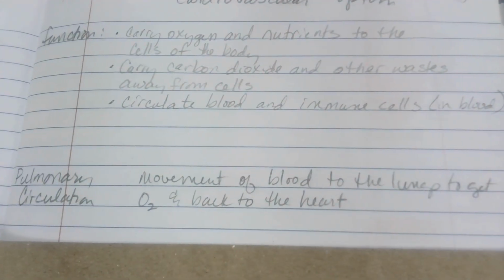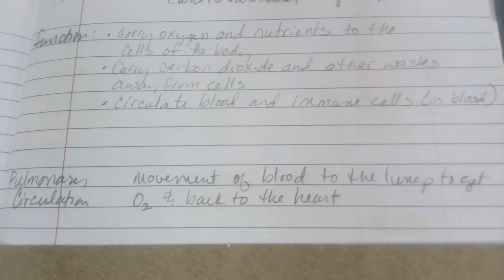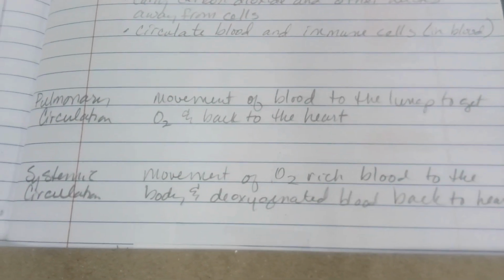There are two types of circulation, pulmonary and systemic. Pulmonary, pulm indicates lungs. So pulmonary circulation is the movement of blood to the lungs to get oxygen and back to the heart. O2 is the chemical formula for oxygen that our bodies can utilize. So the blood goes to the lungs and back to the heart.